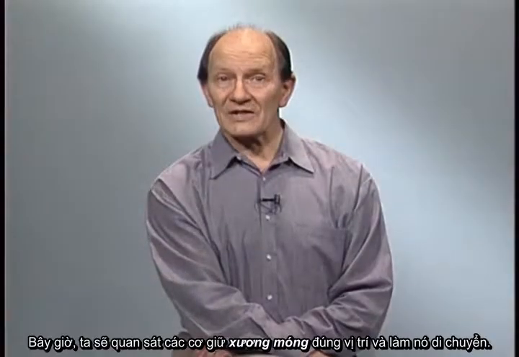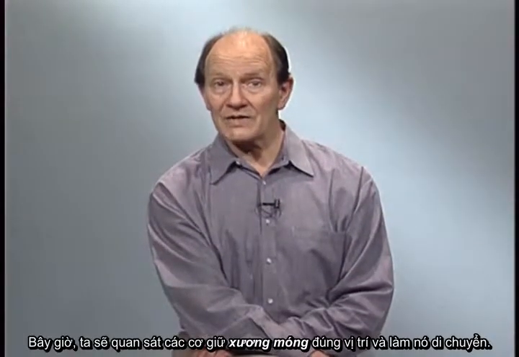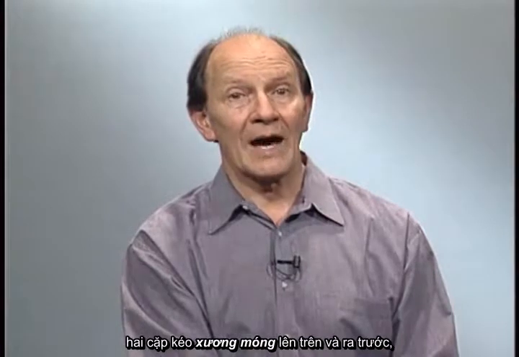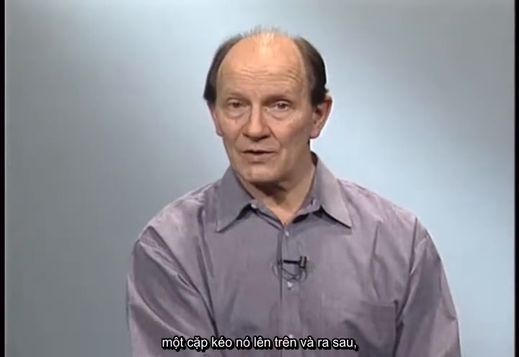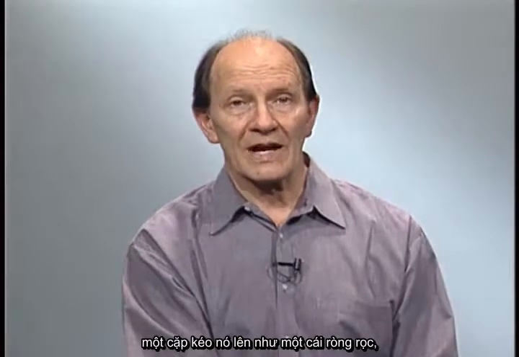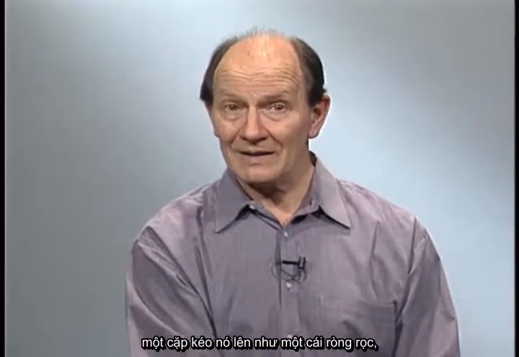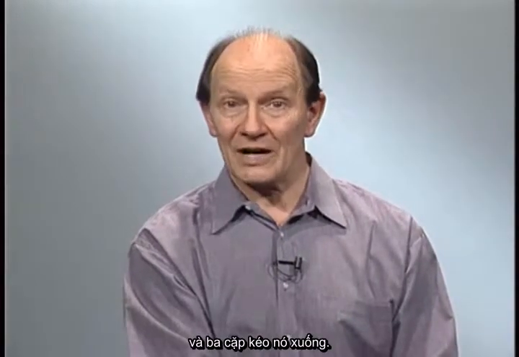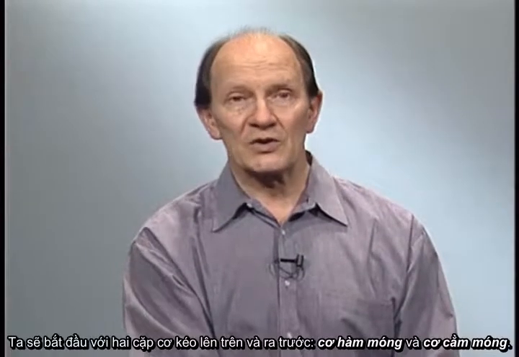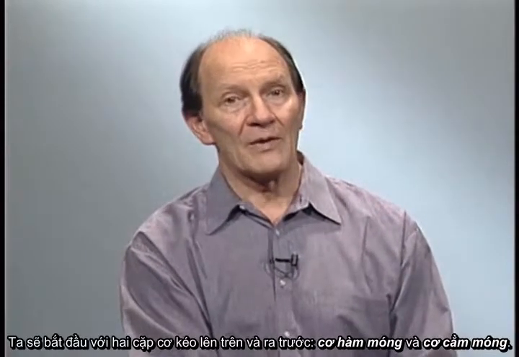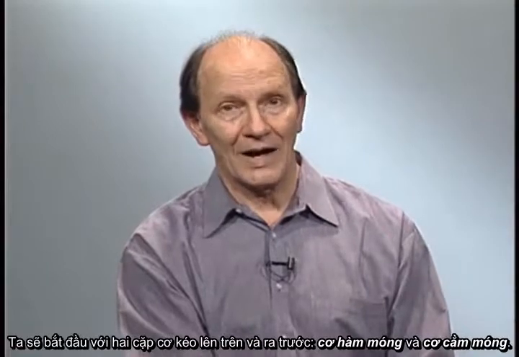Now we'll look at the muscles that hold the hyoid bone in place and cause it to move. There are 7 pairs of them. 2 that pull the hyoid bone upwards and forwards, 1 that pulls it upwards and backwards, 1 that pulls it upwards by means of a pulley, and 3 that pull it downwards. We'll start with the 2 that pull upwards and forwards, the mylohyoid and geniohyoid muscles.